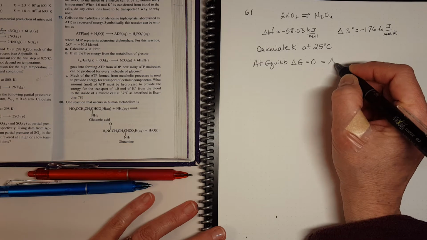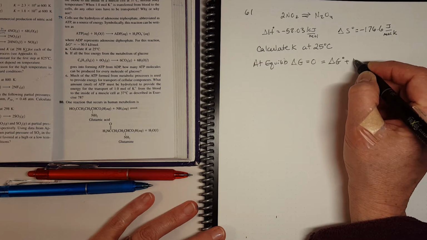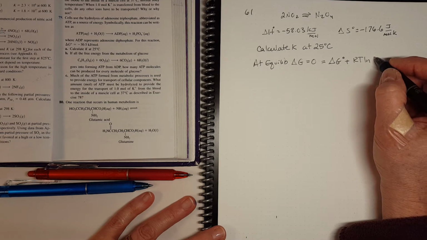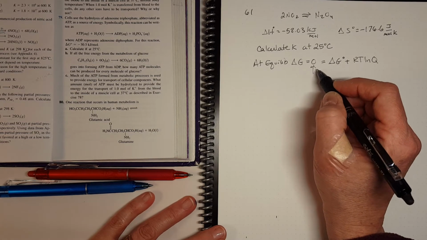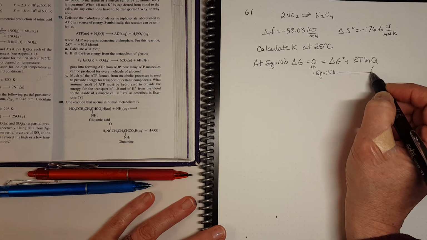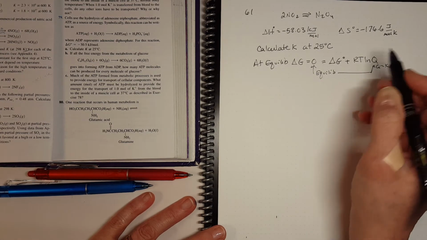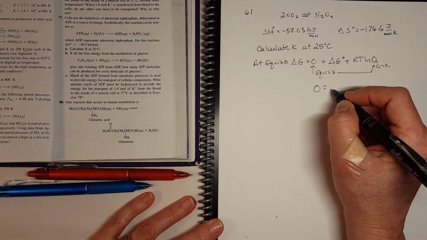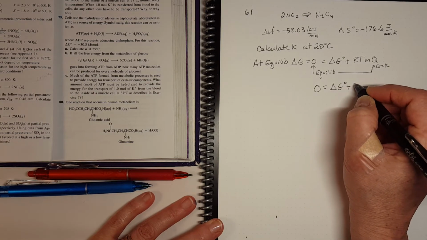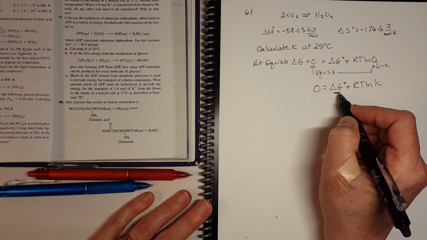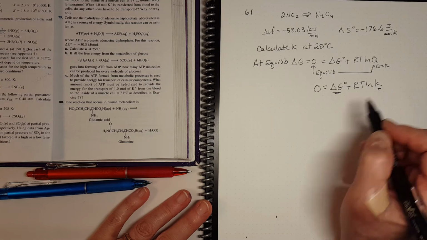And since the formula is delta G standard state plus RT ln of Q, at equilibrium Q is equal to K, so 0 is equal to delta G standard state plus RT ln K. So if I can find delta G standard state, I can find K.